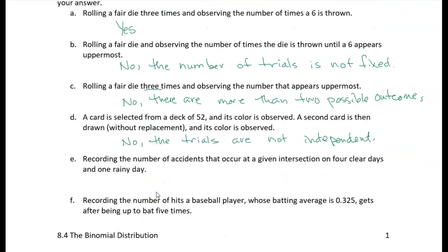All right. So in this one, we're recording the number of accidents that occur at a given intersection on 4 clear days and 4 cloudy days. So this one right away, I can see that the probability of an accident is not necessarily going to be the same on a clear day as a rainy day. So I would say this one fails because the probability of an accident is different for these types of days.